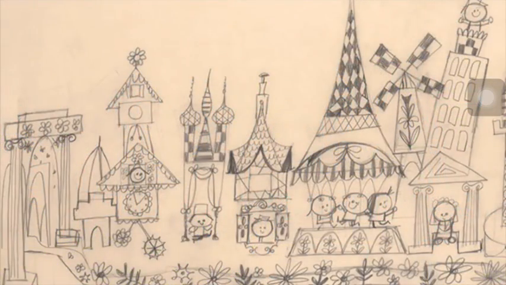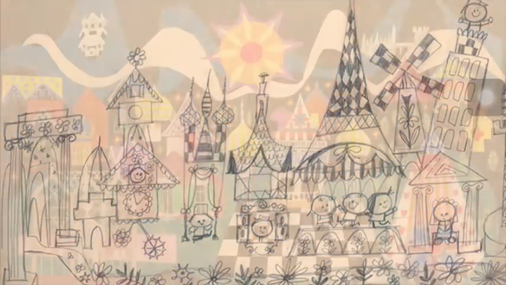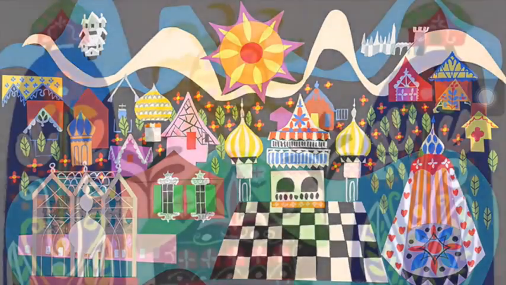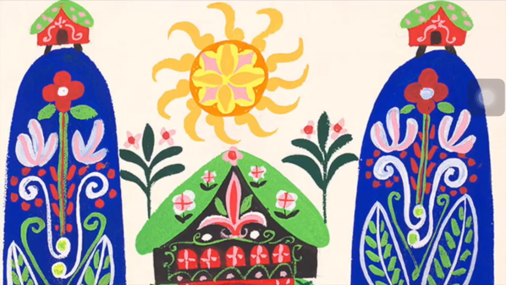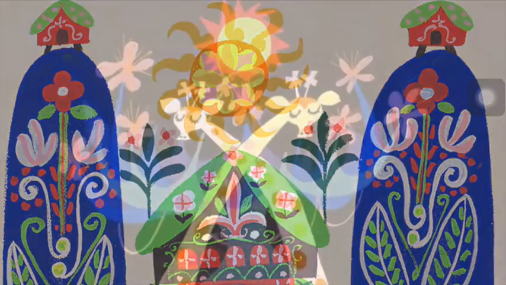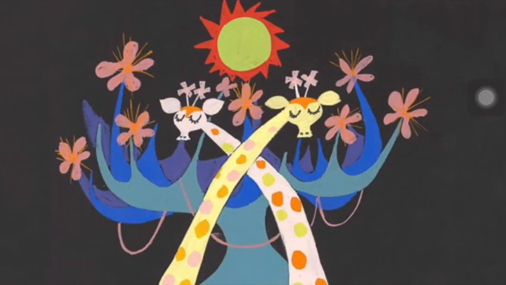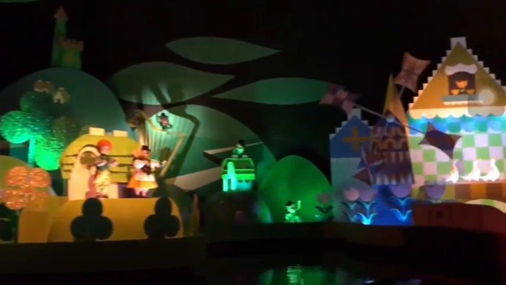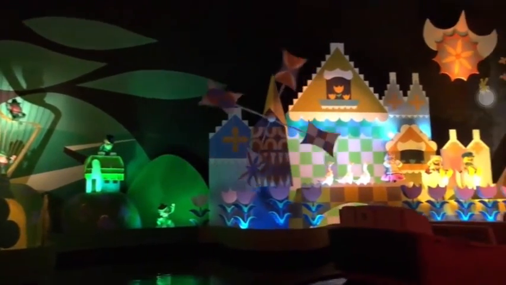Mary Blair was of course well known for her striking concept art that she produced for the Walt Disney Company movies, but most well known for her contribution of design to It's a Small World. She's credited with the color scheme for It's a Small World. Her unique, amazing sense of color can be found throughout the ride.